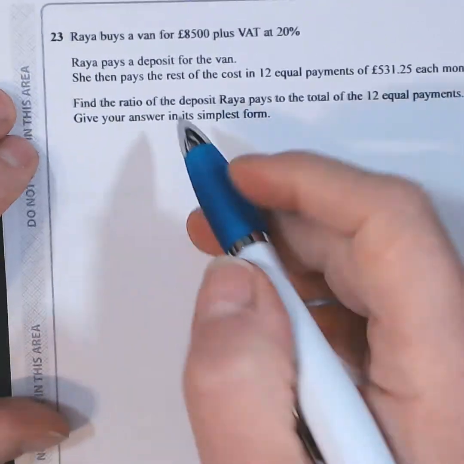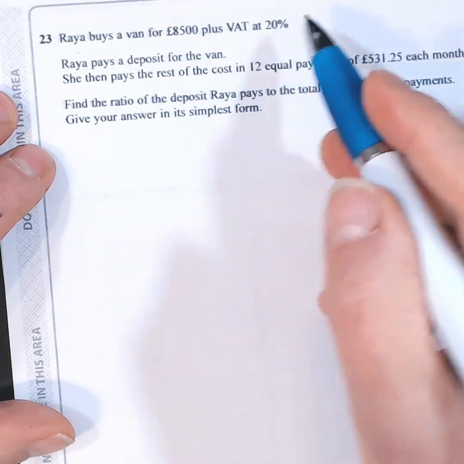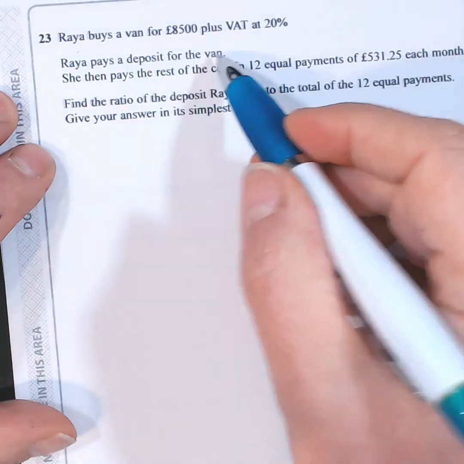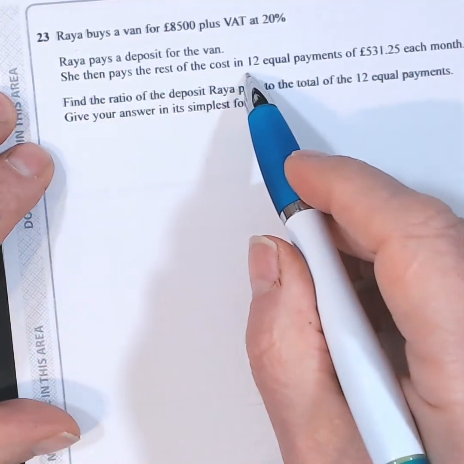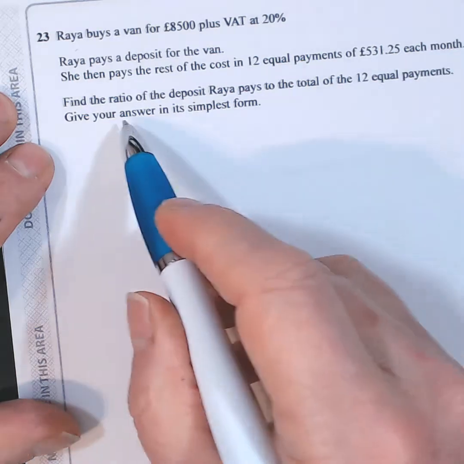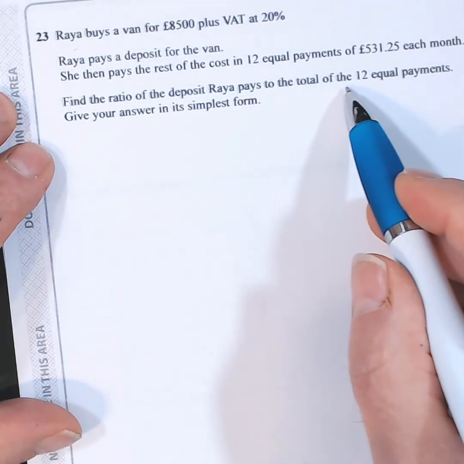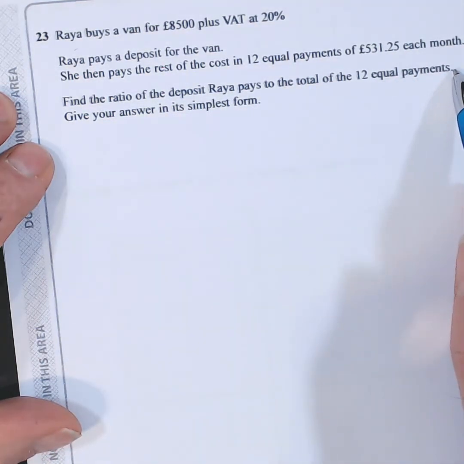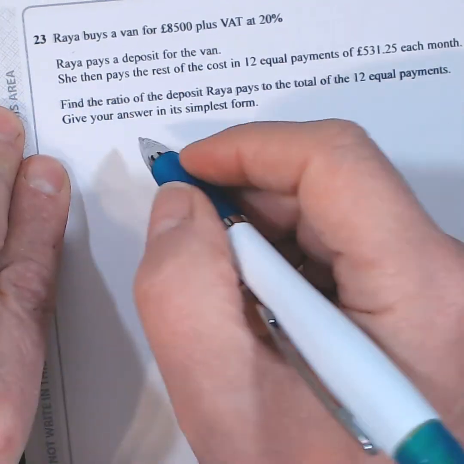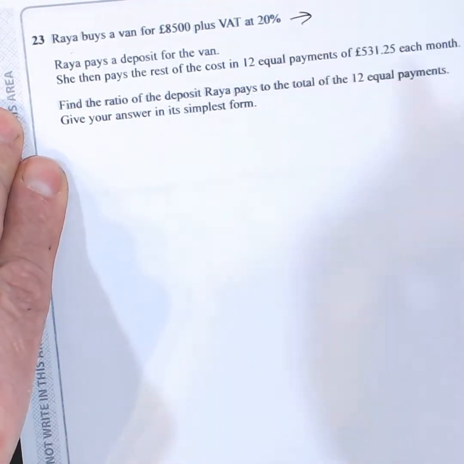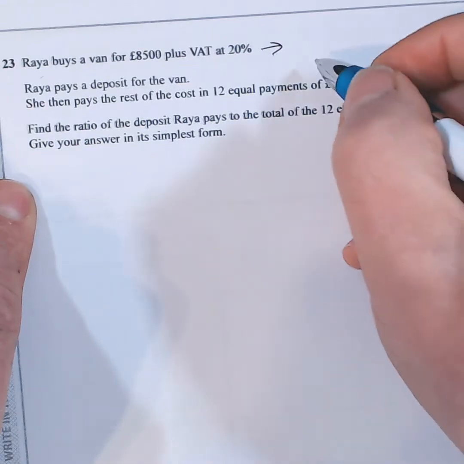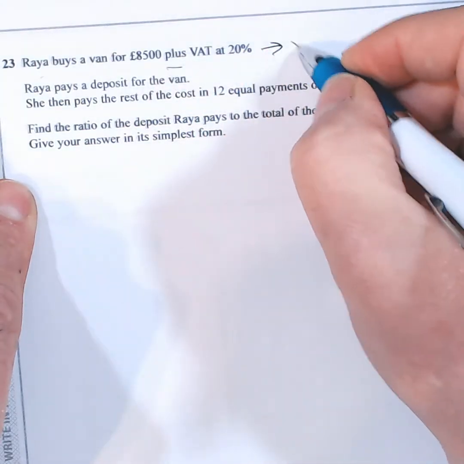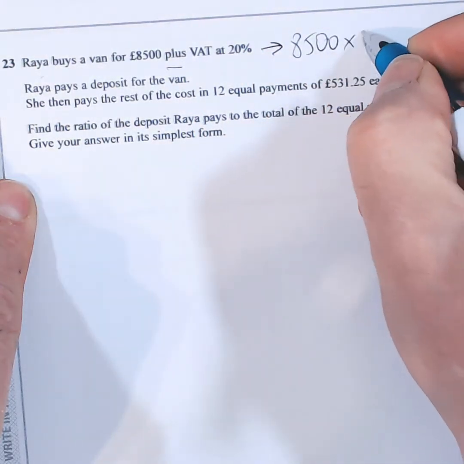Okay, so we've got somebody buying a van for £8,500 plus VAT at 25%. She pays a deposit. She then pays the rest of the cost in 12 equal monthly payments. Find the ratio of the deposit and the total of the 12 equal monthly payments. Okay, so this is telling us to do a calculation. It's a calculator paper. So it's plus VAT, so it's going to be 8,500 times 1.2.